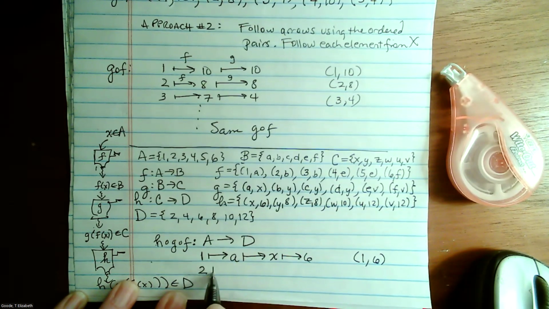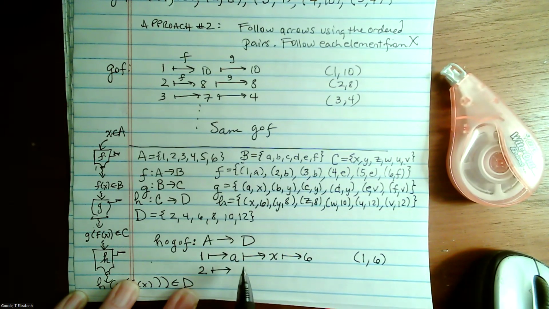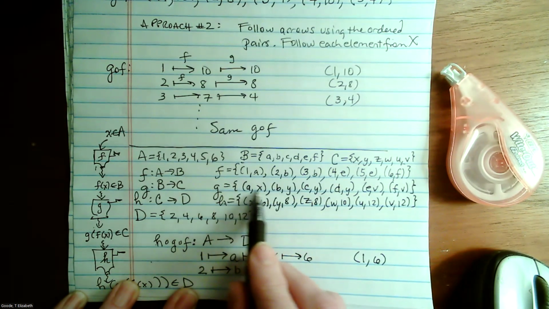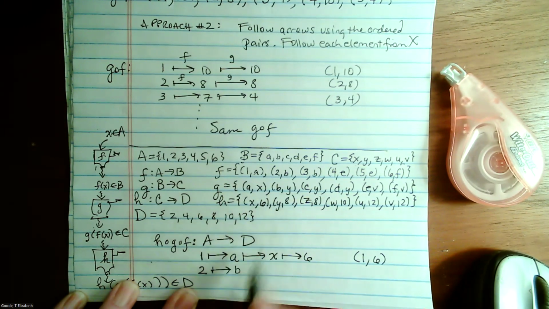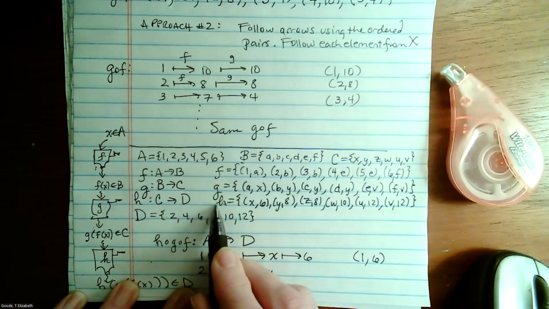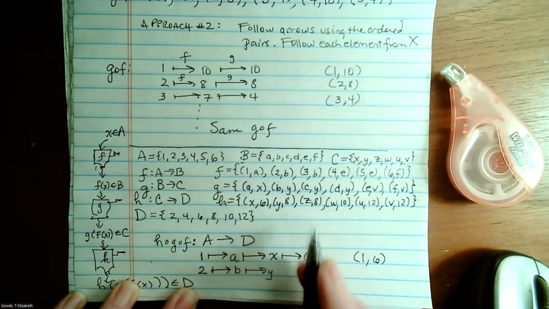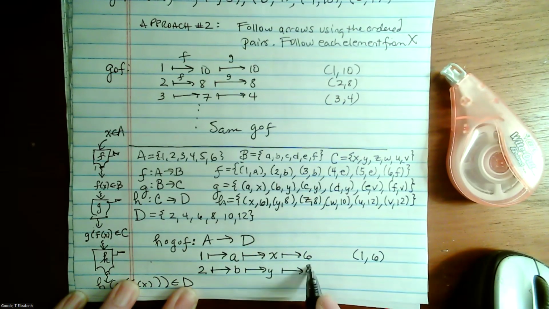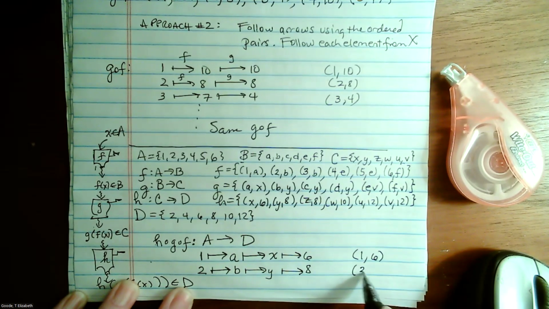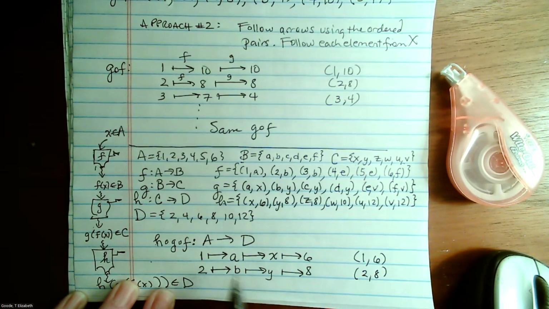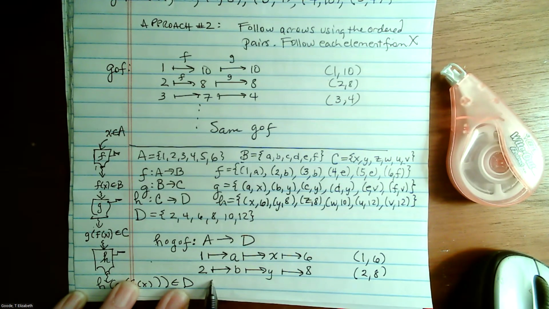Let's do a couple more. Okay. 2 goes to b, and what does G do with b? b goes to y. Great. And then what does H do with y? y goes to 8. So what's our ordered pair? 2 to 8. Yes. You see it, don't you? It's just a fun game.